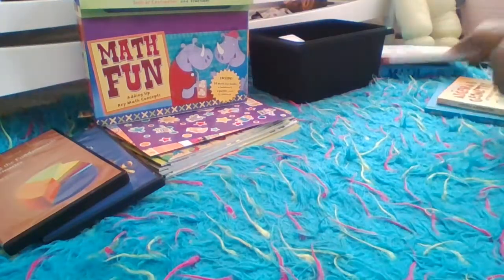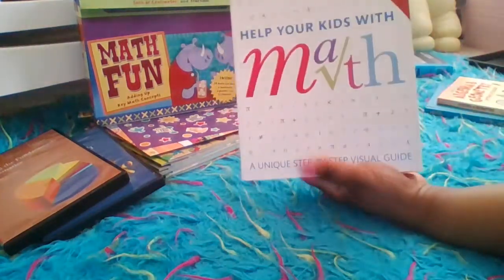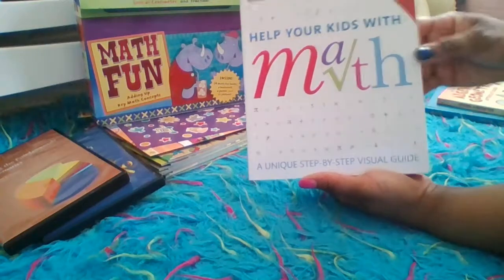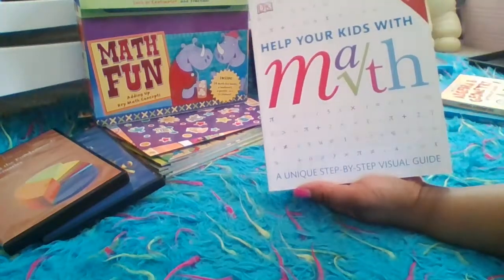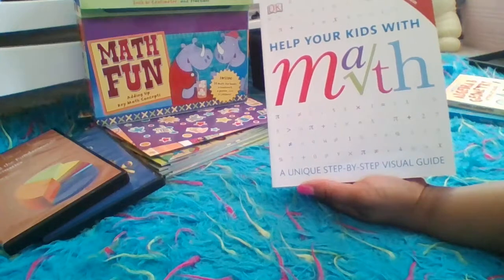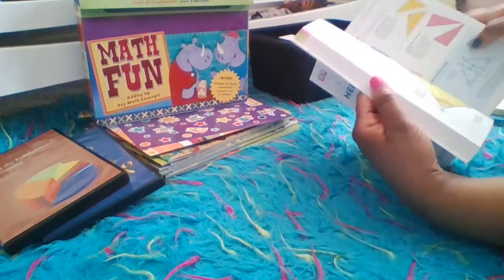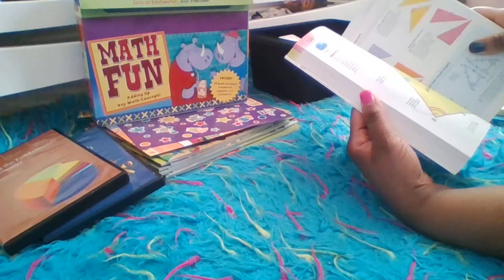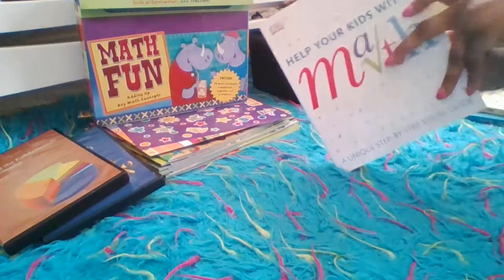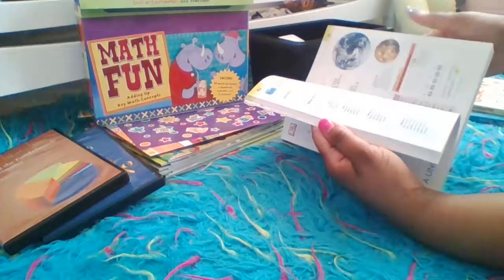Great resource. This is a great resource for parents. How do you help your kids with math? They have a question about a concept and you're like, okay, how do I explain it to them in an easy, understandable way? Or how can they figure it out on their own? This is like a dictionary for math. So this is for all ages.